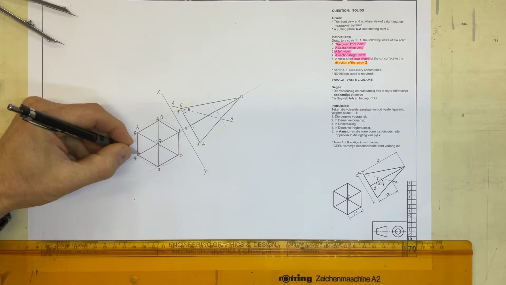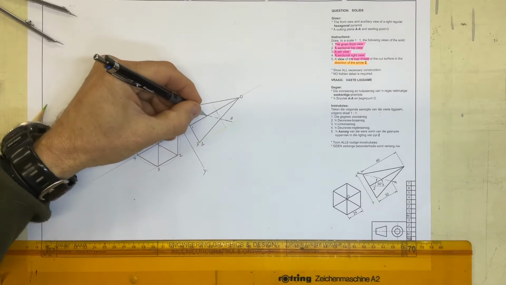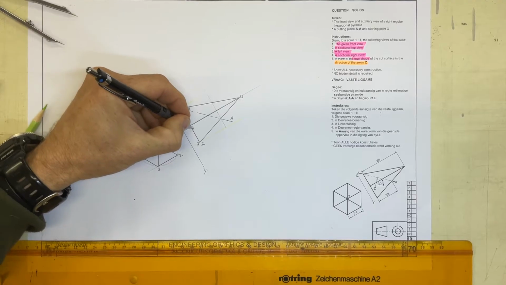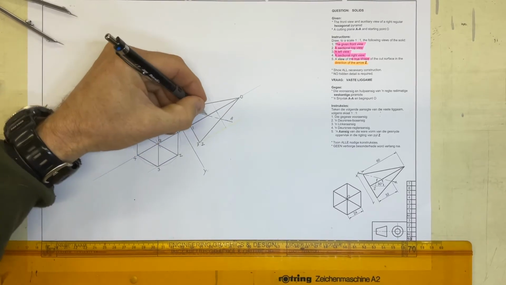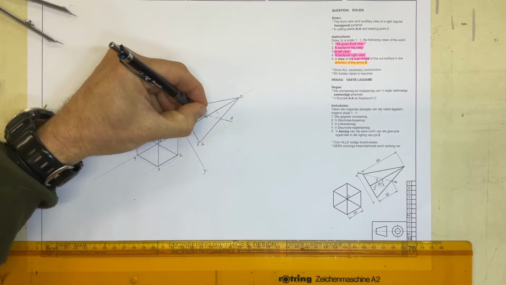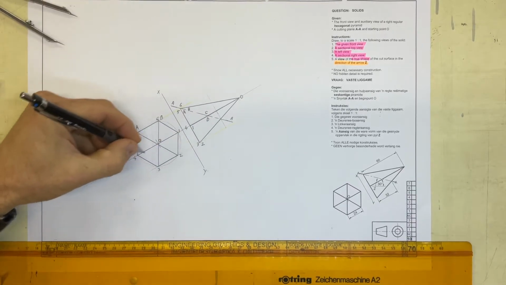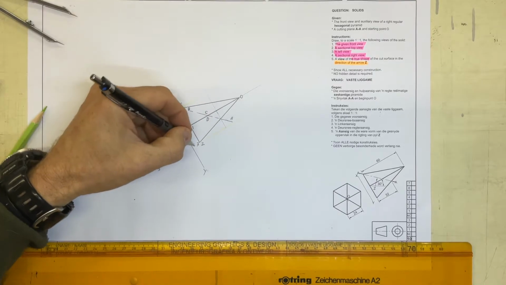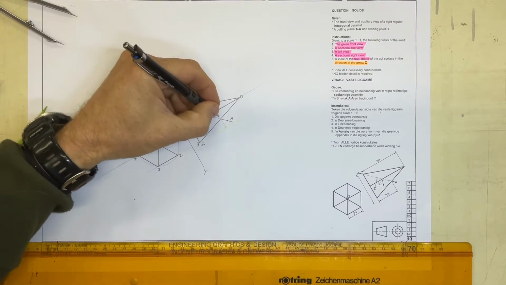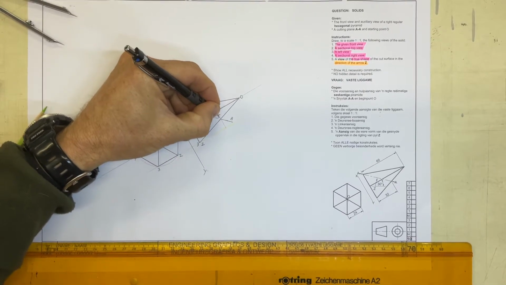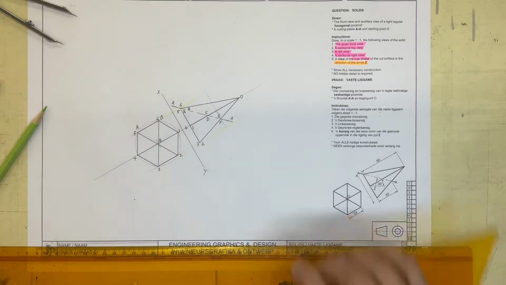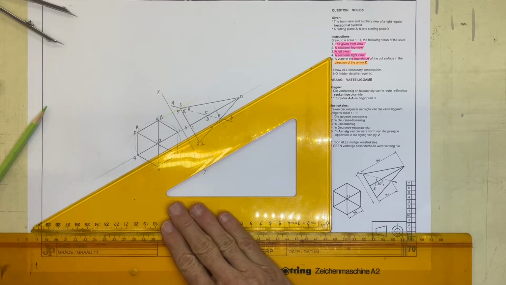I then look over here and I say, all right, I've got a cutting plane cutting through how many lines over here? Number 4, 0, and number 1, 0. So I'm going to say C and D. I'm going to need to find out where those 2 points are on here. And then I say, all right, I've got 2 lines going over there, and we're going to call that E and F. All right, so what we're going to do now is we're going to find those points on these lines over here.